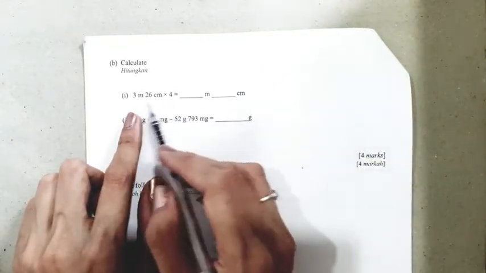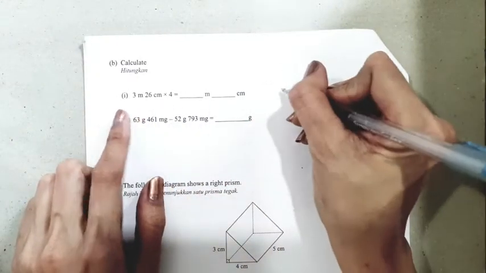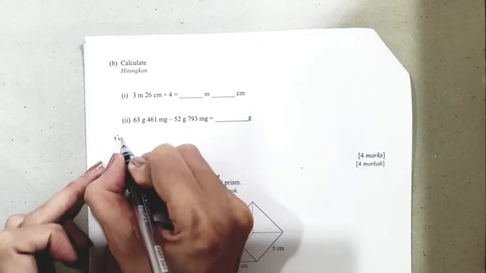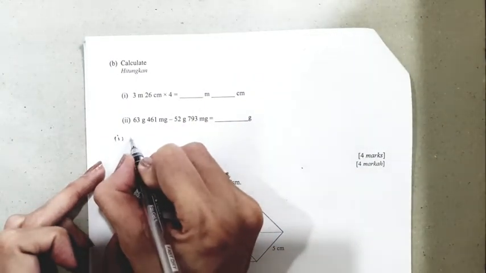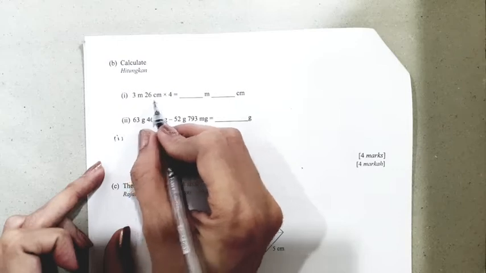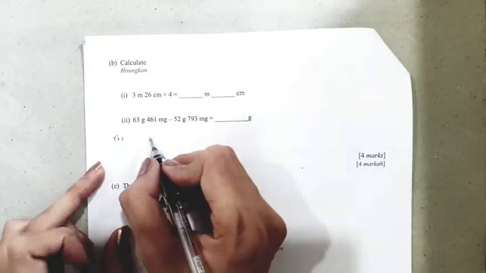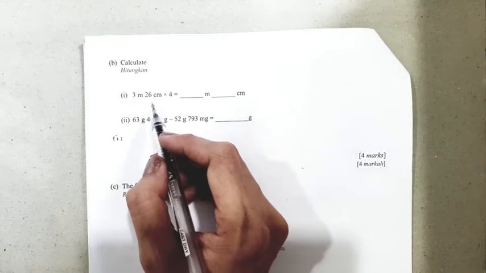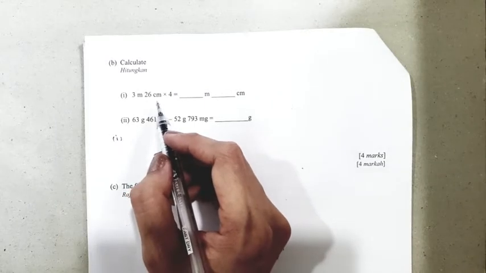So for each of them we can multiply. So part 1, let me show here. 3 meter 26 cm times 4. So we take 26 cm times 4 to get the cm part.